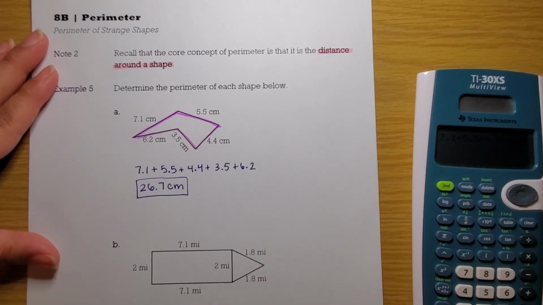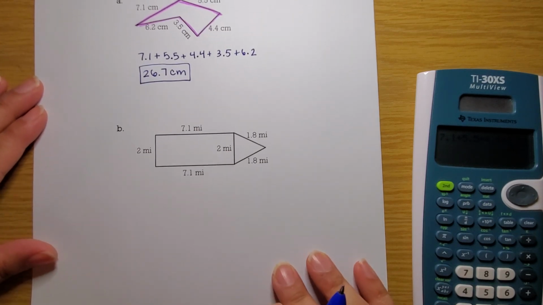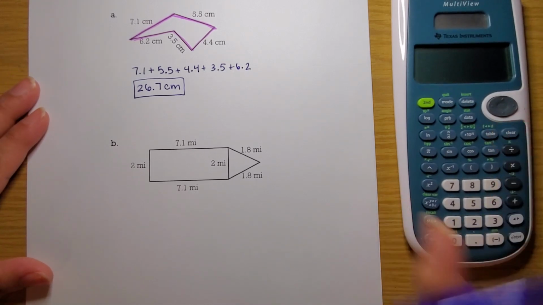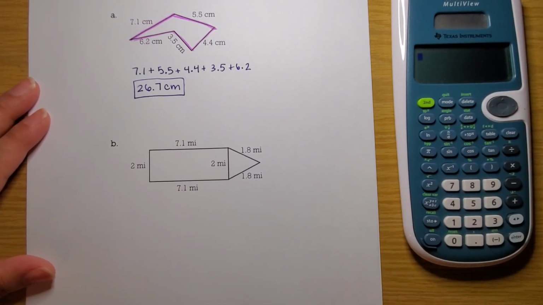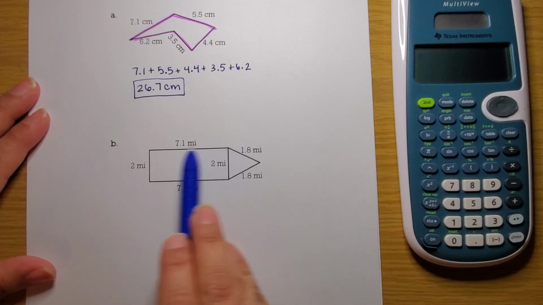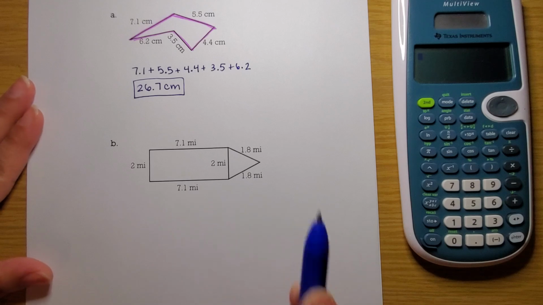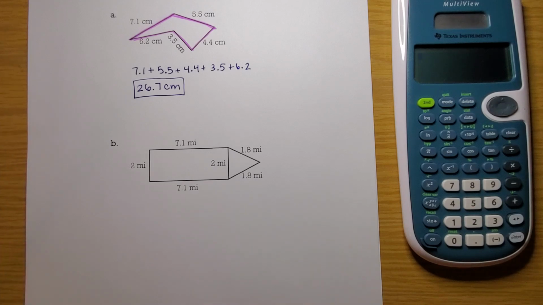Cool. All right, let's take a look at this next one. This next one is sometimes referred to as a composite shape. It's referred to that because it's composed of two shapes. It's composed of a rectangle and a triangle. Perimeter is distance around, so I'm going to be looking at only the sides that are on the outside edges of this composite shape. Like if I'm walking around my yard and my neighbor's yard, which are next to each other, but I'm not walking between the yards.